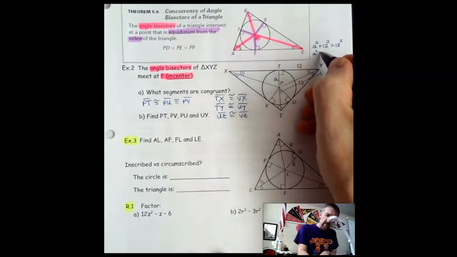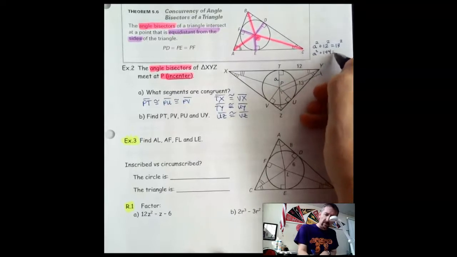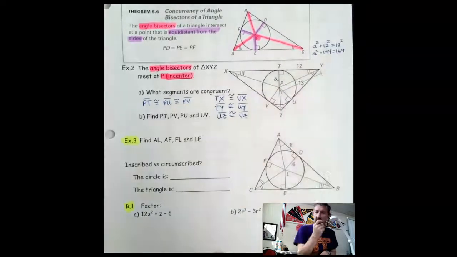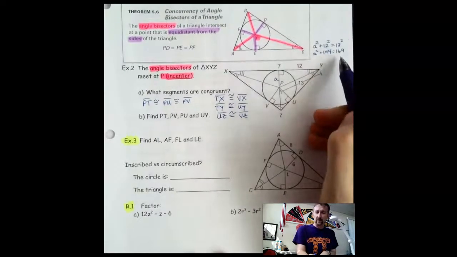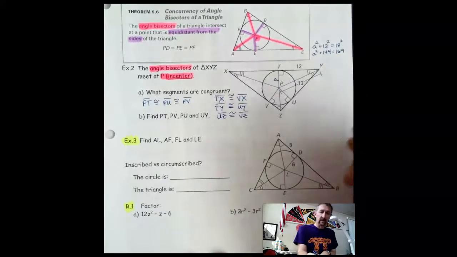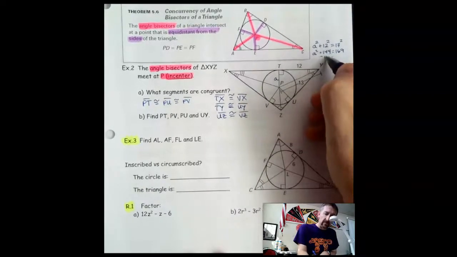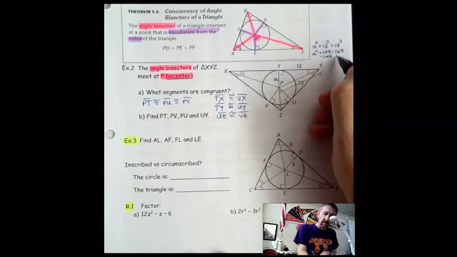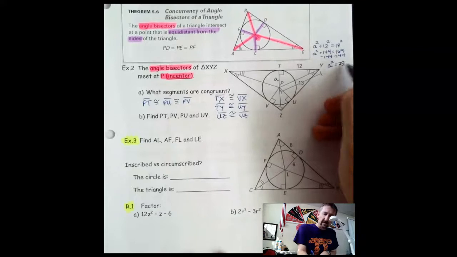So that's going to be 144. You should know your perfect squares up to 15 squared. 15 squared is 225. 13 squared is 169. 14 squared is 196. You just switch those. So hopefully you know your squares up to 15 squared. So if we subtract that, we're going to get A squared equals 25.